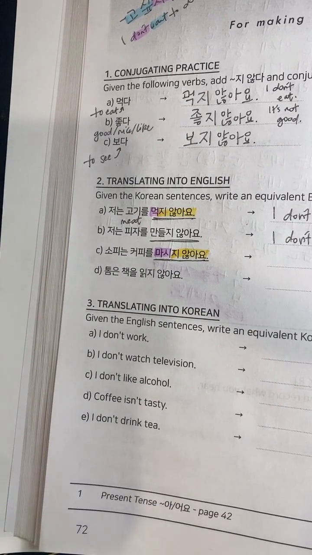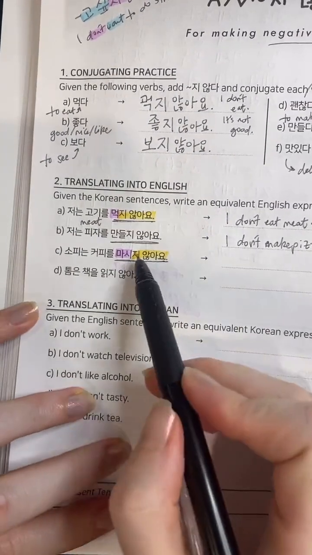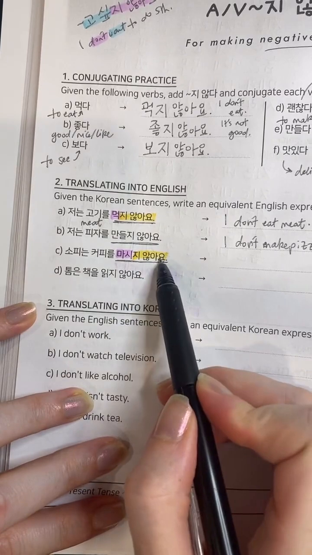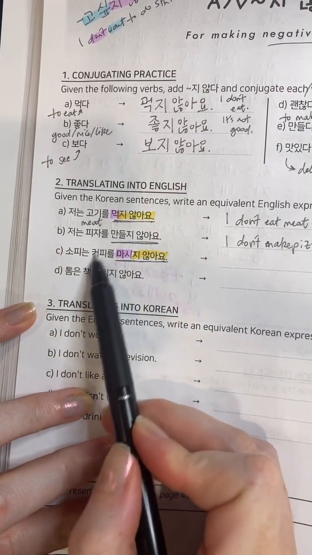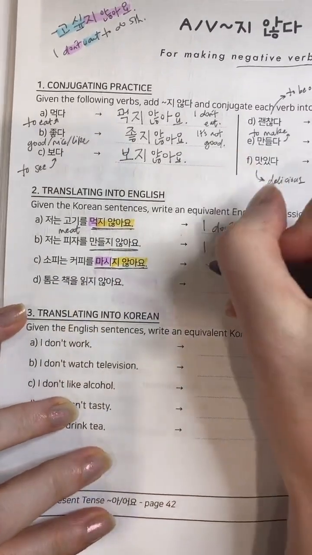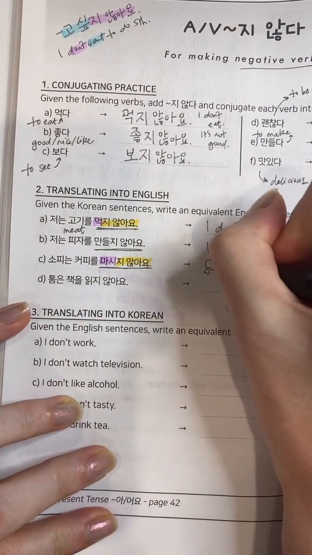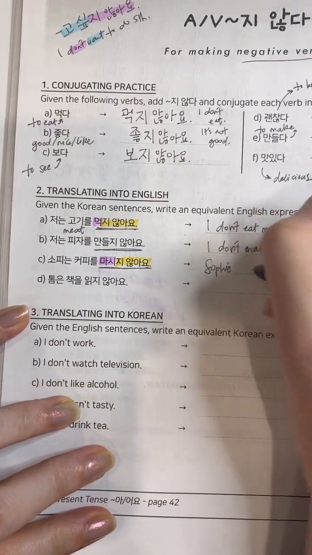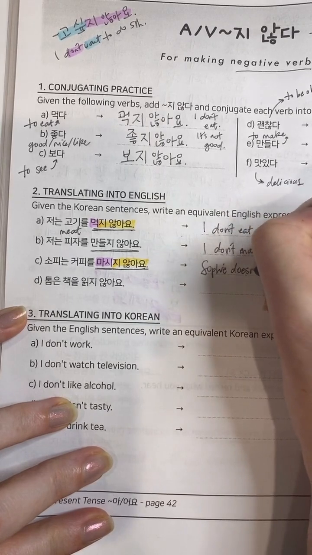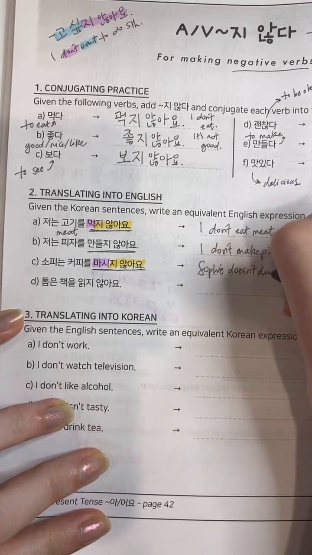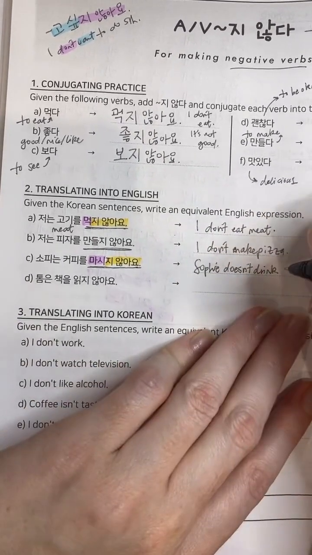Doesn't drink, Lara, perfect, thank you. This means doesn't drink. And what does she not drink? It's coffee, 커피. So Sophie does not drink coffee.